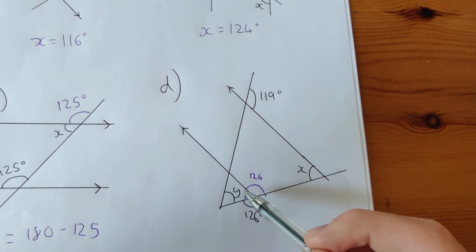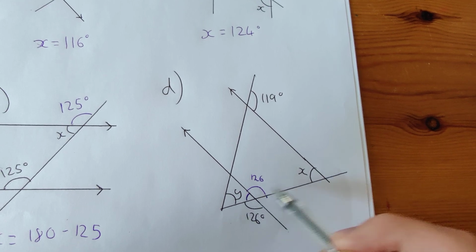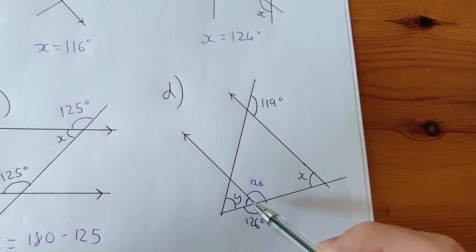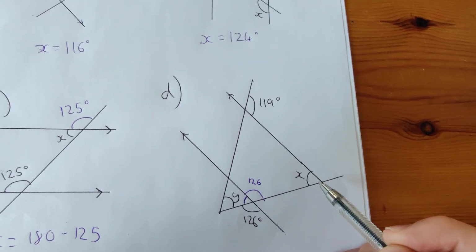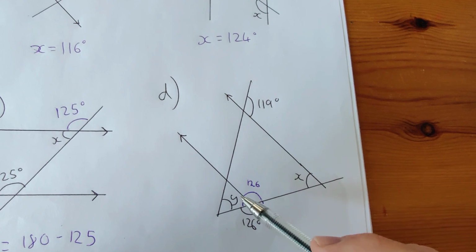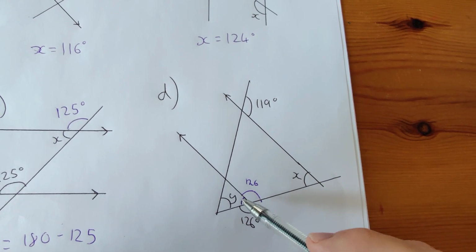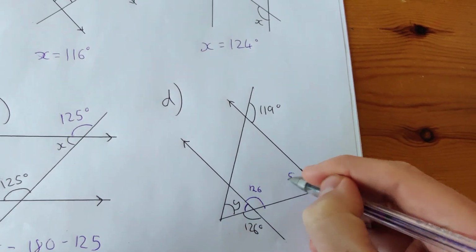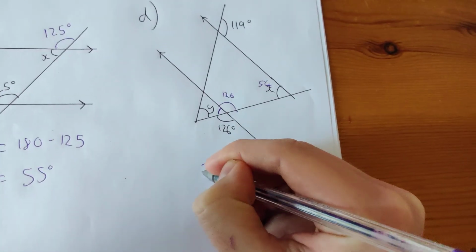And actually what I might notice is this here is corresponding to X. They both share this straight line here, and they both share these parallel lines here and here. So this is corresponding, and if I'd had a bit more space, I'd have written 54 here. It's corresponding to X, so X must be 54 degrees.